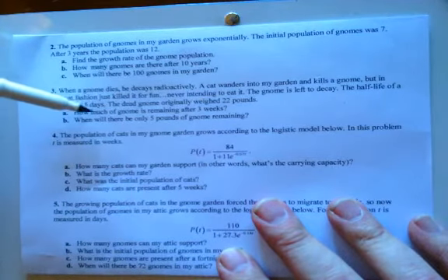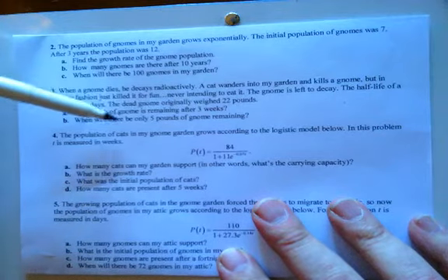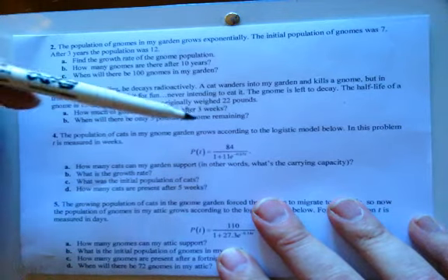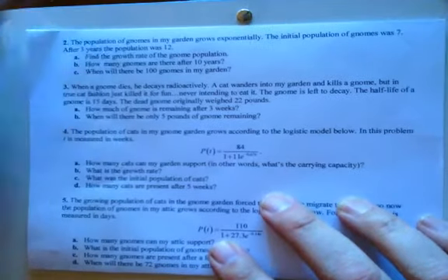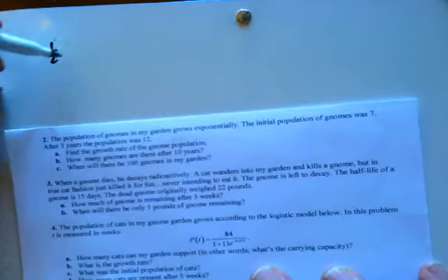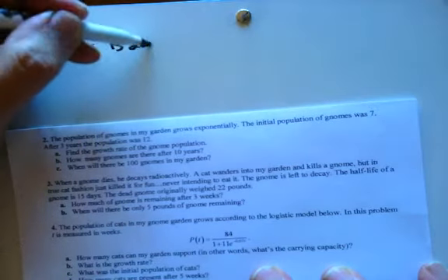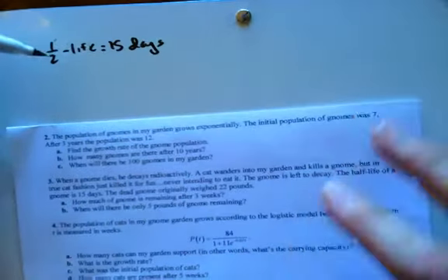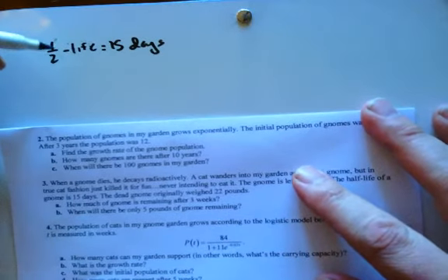The dead gnome originally weighed 22 pounds. How much of the gnome is remaining after 3 weeks? And when will there only be 5 pounds of gnome remaining? All right, let's take a look at our givens. The half-life of a gnome is 15 days. That's the time it takes to have half of the original amount.